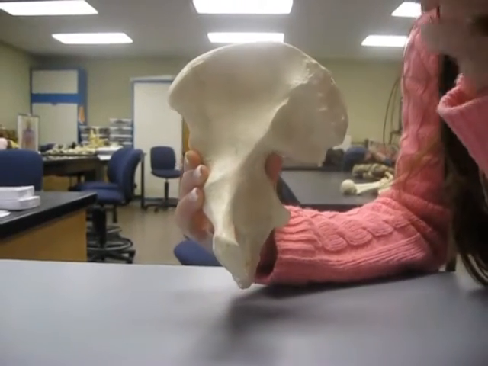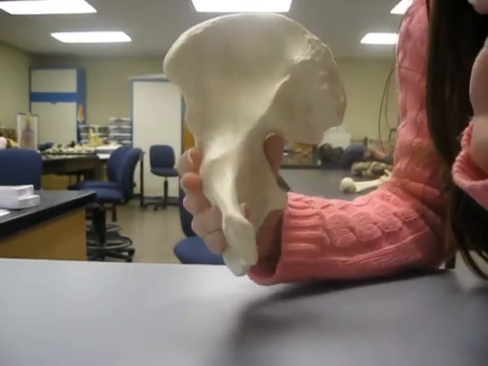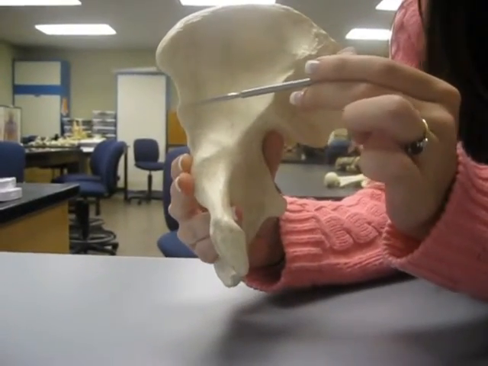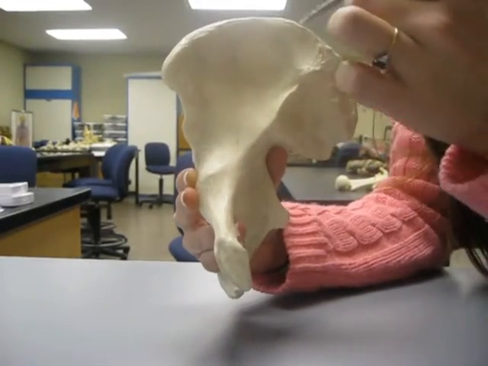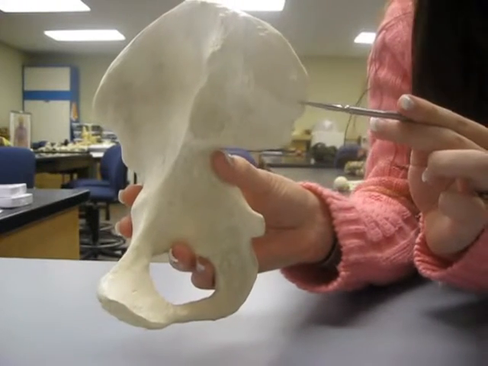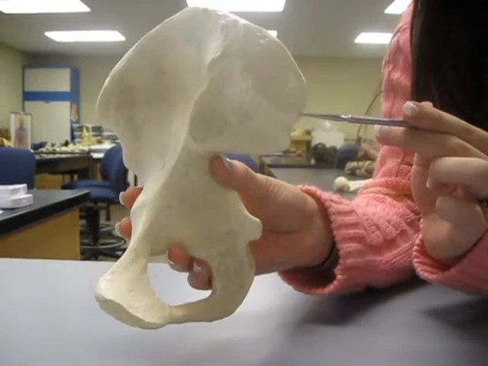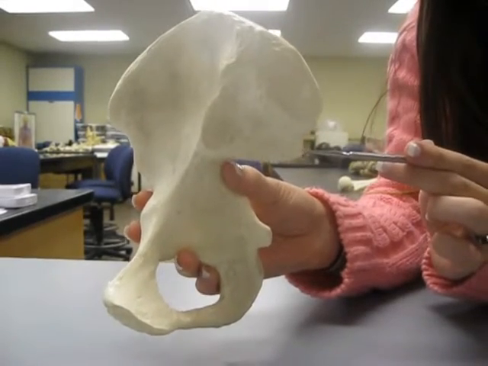This is a right pelvic bone. We're going to start here with the anterior superior iliac spine. Here is the anterior inferior iliac spine. This is the iliac crest, and if you follow it to the back, we're going to have the posterior superior iliac spine, the posterior inferior iliac spine.